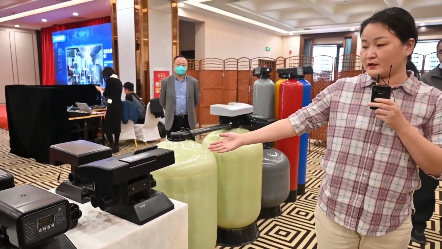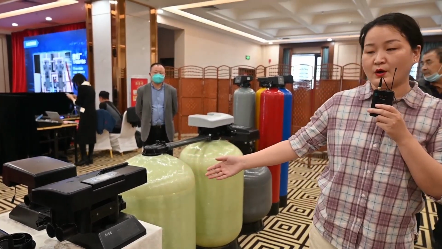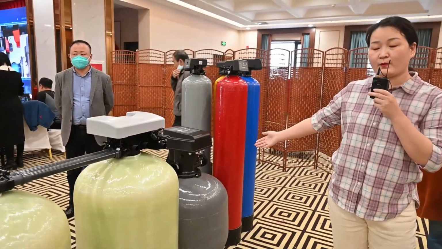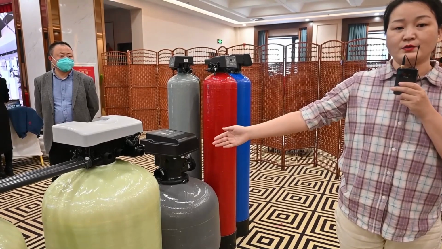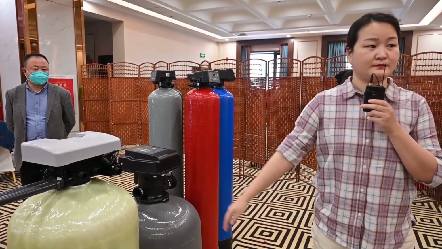Here the softeners, the filters, and also the sand filter valve. And here, one standby, one usage control valve, one valve to control two taps.